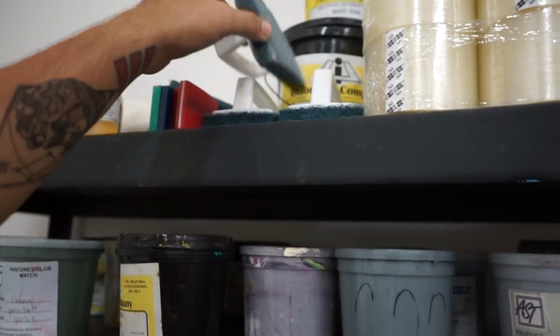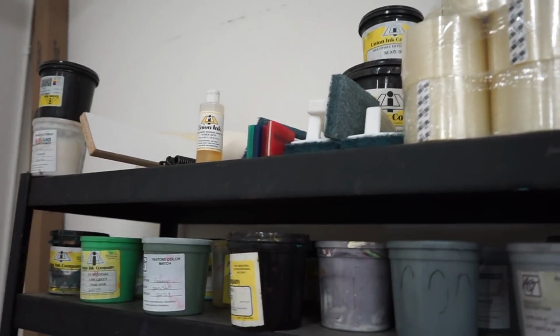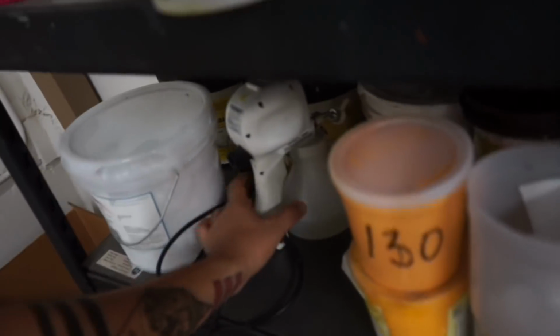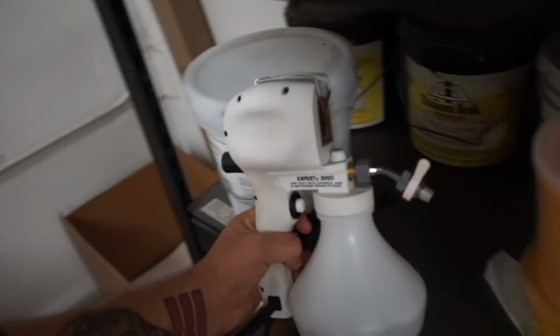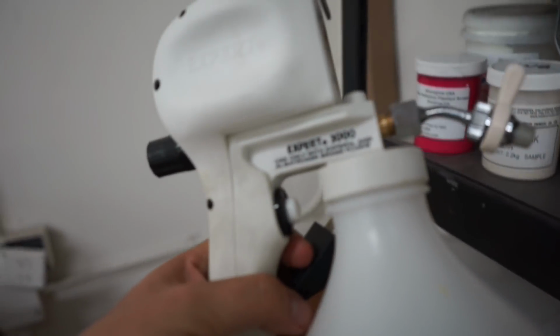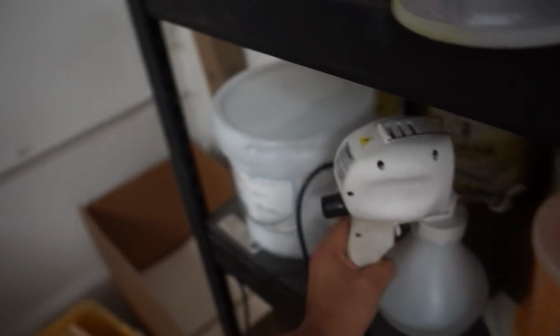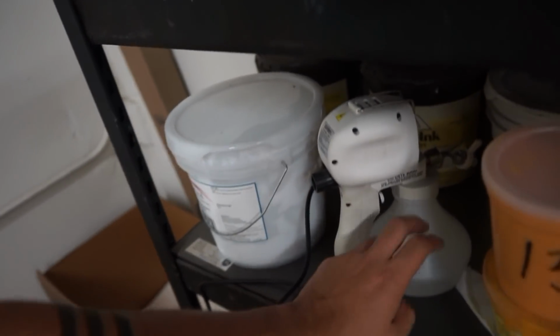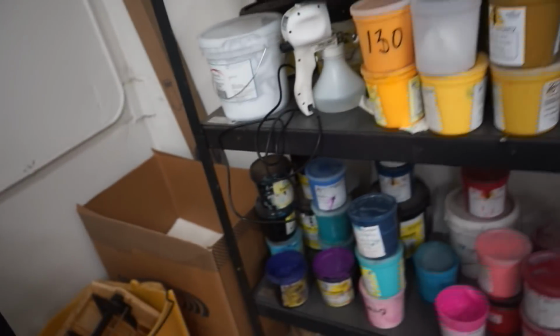When I reclaim, I like to get these scrubs and I use them for my reclaiming area. You can also get those at AST. The spray out gun that I don't use very often, it's an Expert 3000, also at AST. You can get the chemical from them as well.